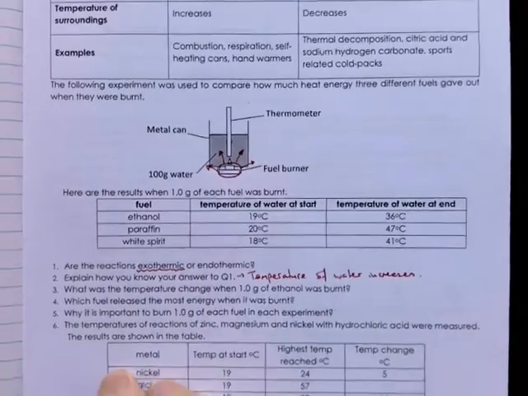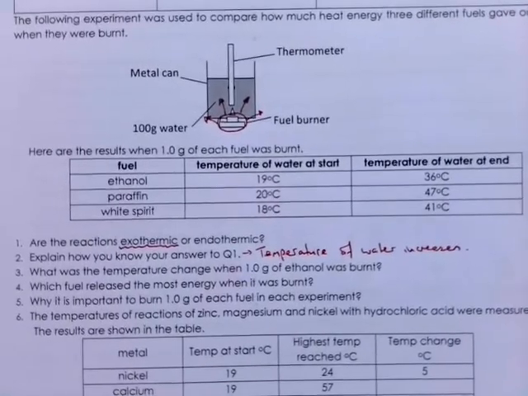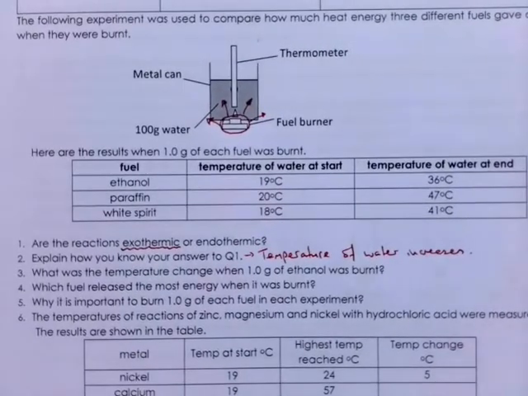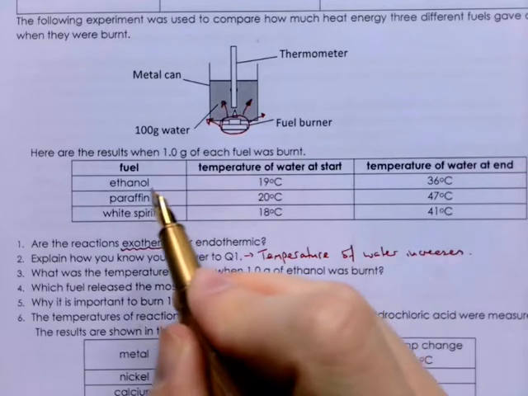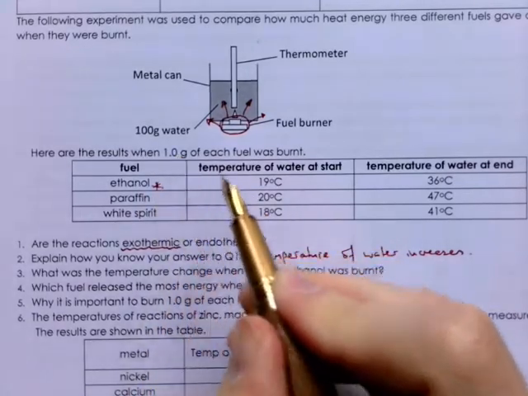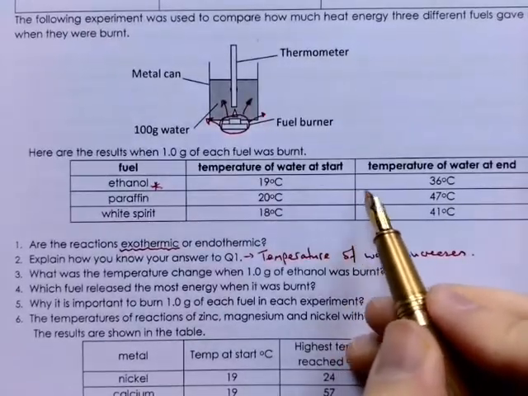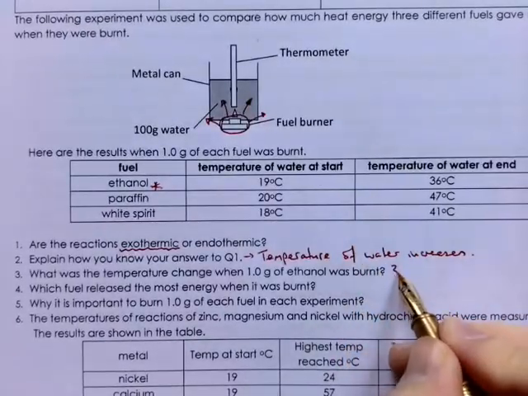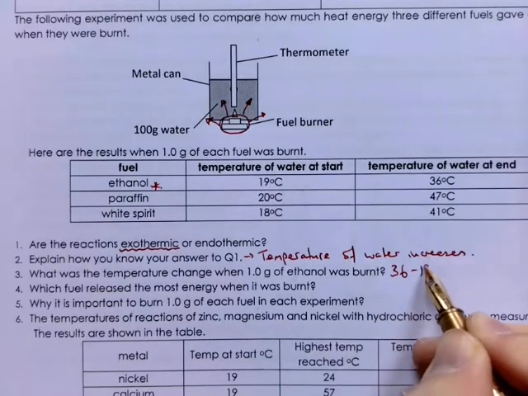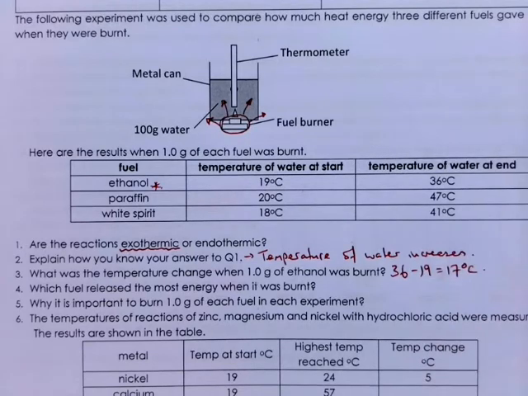Number three, what was the temperature change when 1 gram of ethanol was burned? So this is ethanol here, and this is 1 gram for each of these, so we want to know what's the temperature change for 1 gram. It is just going to be 36 minus 19, which is 17 degrees C.